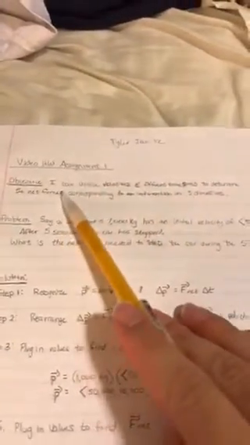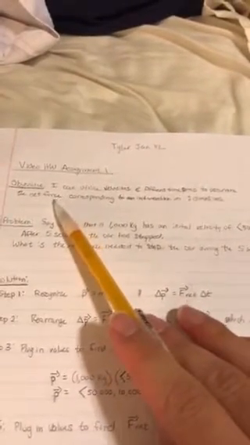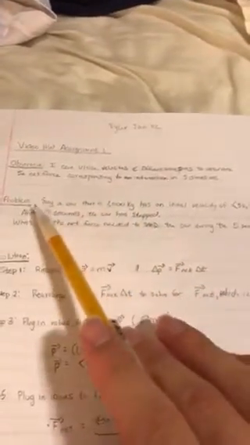So the objective for this assignment says, I can utilize velocities at different time points to determine the net force corresponding to an interaction in 3 dimensions. So the problem that I came up with to satisfy this objective says, say a car that is 1,000 kilograms has an initial velocity of 50, 10, 20 meters per second. After 5 seconds, the car has stopped. What is the net force needed to stop the car during the 5-second interval?